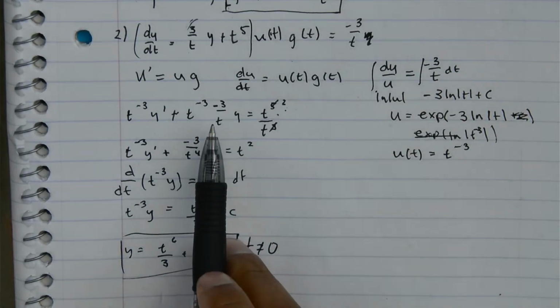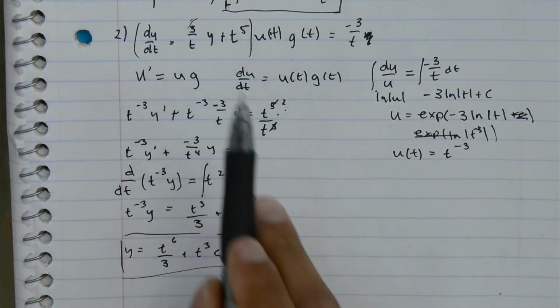I'm guessing just because even in the original differential equation, t cannot be 0. Okay, that's fine.